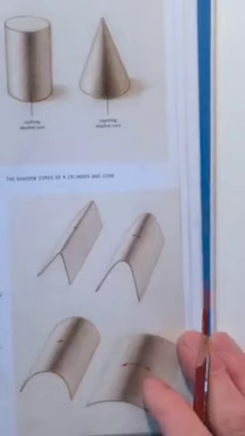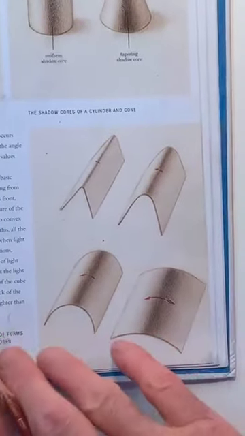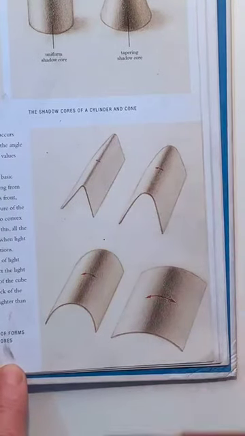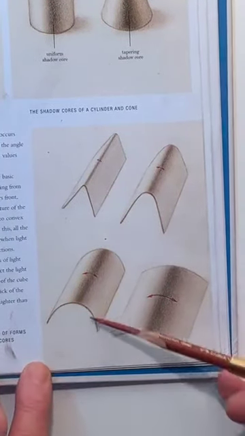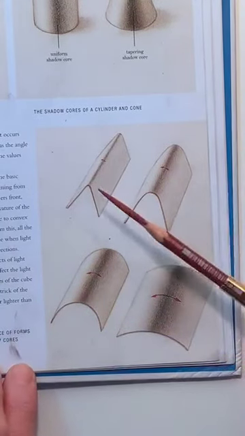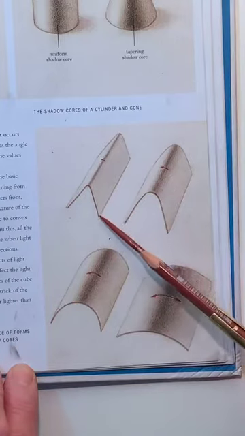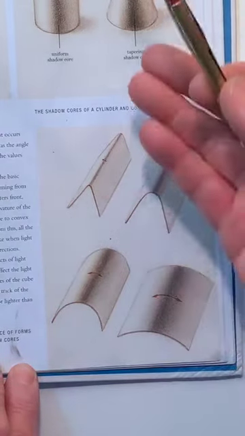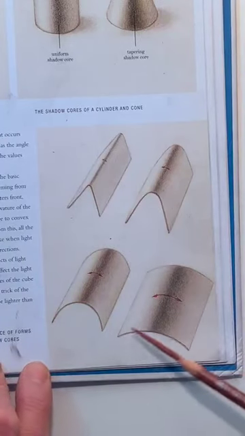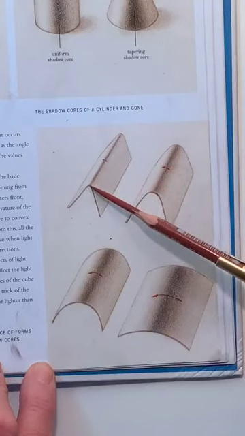When we then look at forms such as, imagine this could be a nose, right? This could be a nose, right? This is a corner. This could be the section of a bicep. This could be a thigh, right? As this angle here, the curve of the section of this object becomes sharper and sharper, or wider and wider and flatter, the width of the core shadow will change, right?